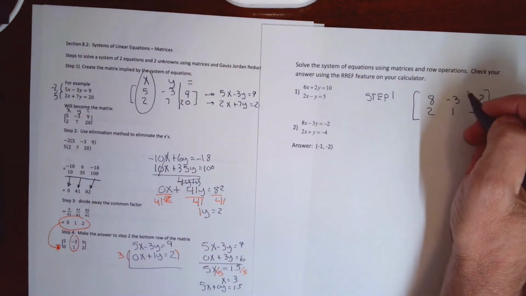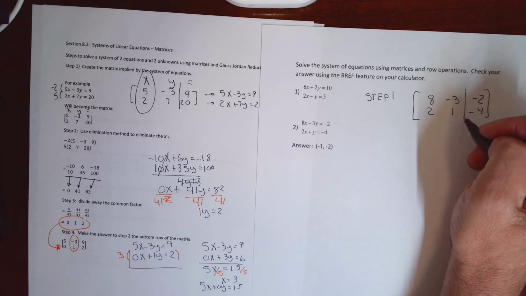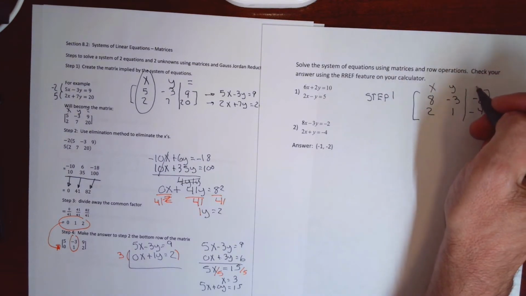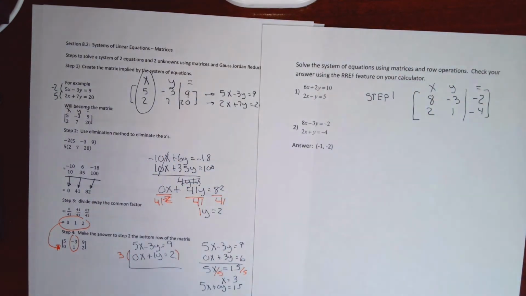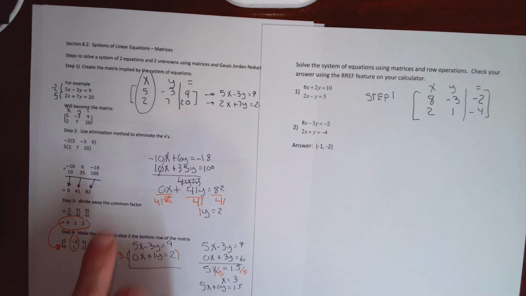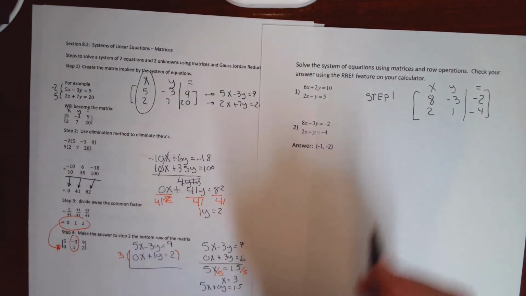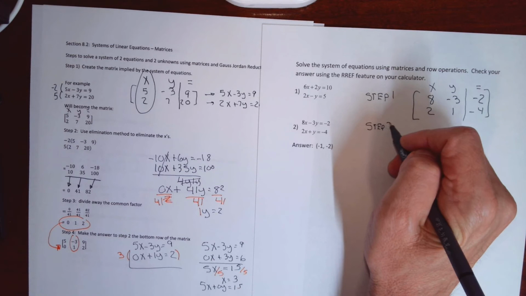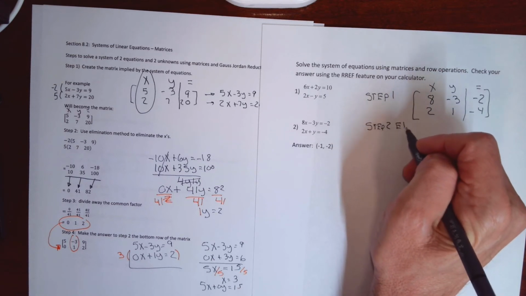I often put a vertical bar here separating the x, the y's, and the equals, but it's not necessary. And I can't do it on Word. Word doesn't even think it's important enough to make it available to me. That's the end of step 1. Now I want to eliminate the x's. So step 2, I'm going to eliminate the x's.